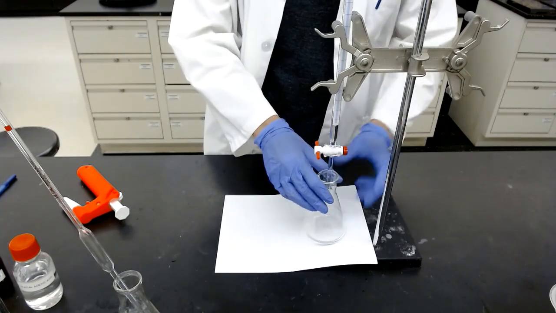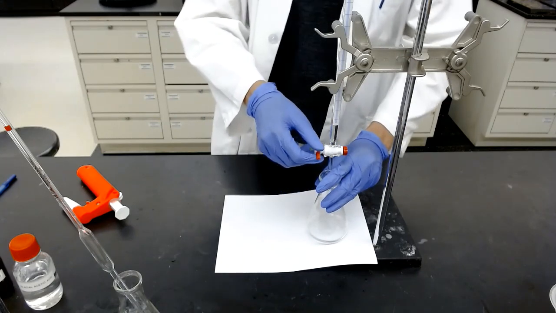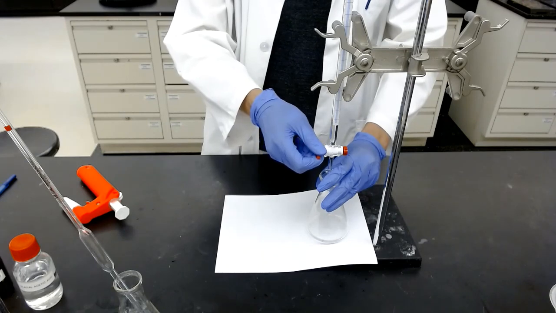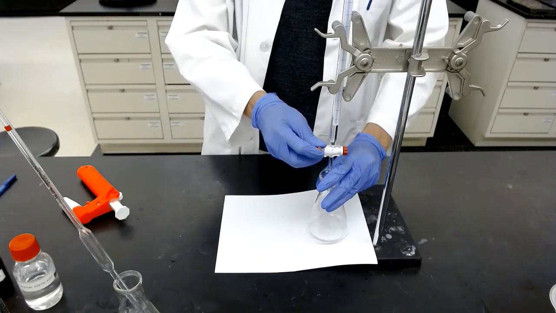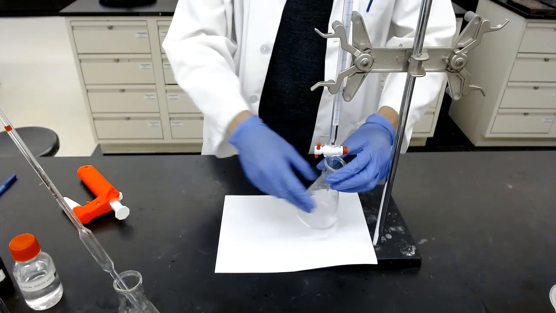Now the question again. So after what we did for 2 rounds of extraction, now how much base do we use? Is it less than the second titration or more than the second titration? What do you guys think? All right, I'm going to go ahead with the titration. You think about it.